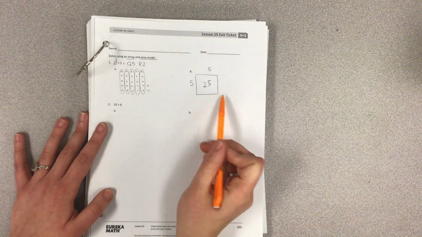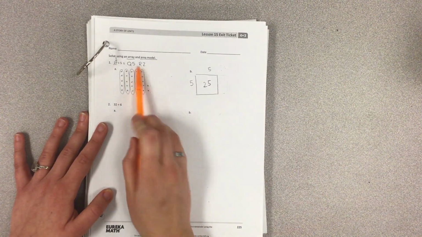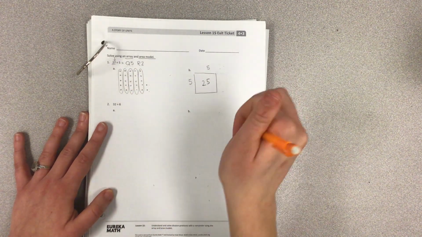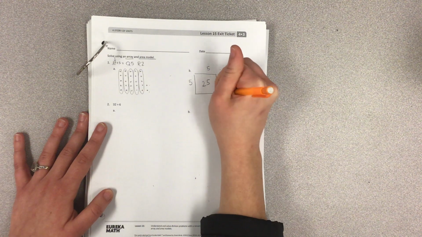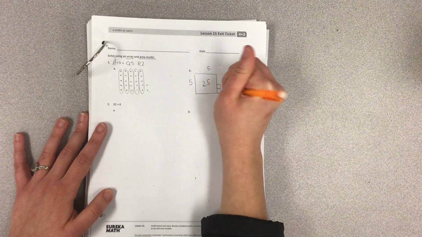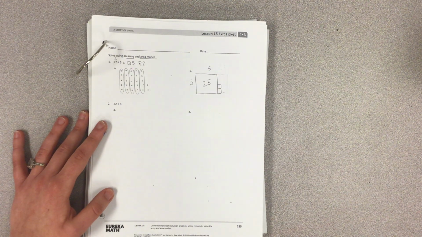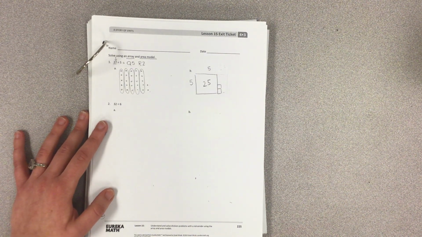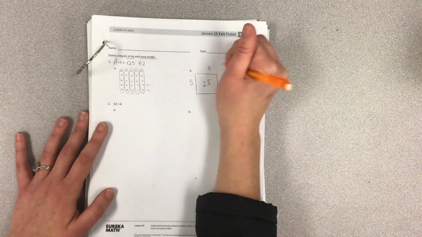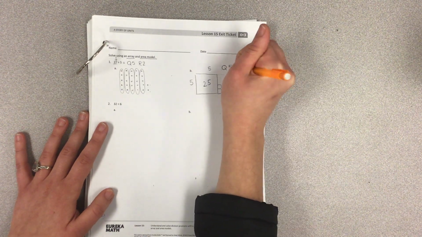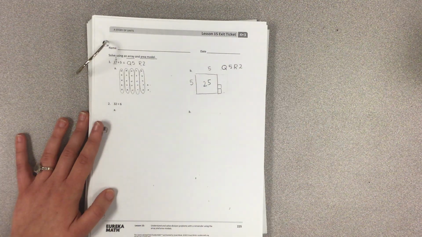So we need to make sure that in our area model, we're also showing our remainder. Our remainder is 2. So I'm going to show 2 little squares like this to show that we have a remainder of 2. And I'll use the same letter codes for my answer. Quotient is 5, remainder is 2.